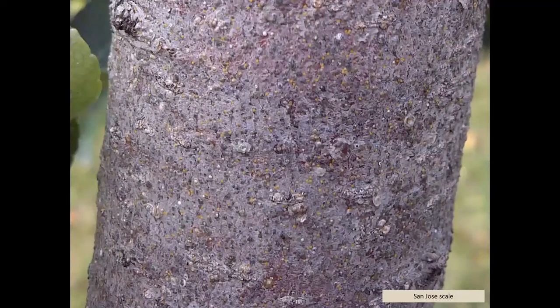The females produce live young known as crawlers. These crawlers emerge from underneath the female's protective shell, and they are what move throughout the tree, dispersing to new areas and finding new feeding sites. You'll see these very small crawlers, almost about the size of the point of a pen, that travel across the bark and onto the fruit.